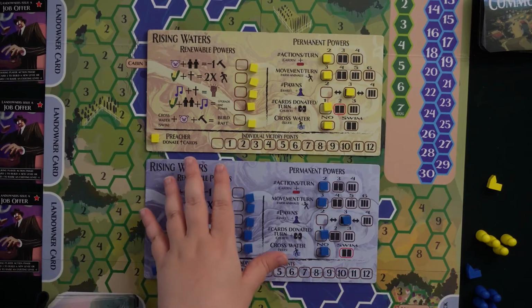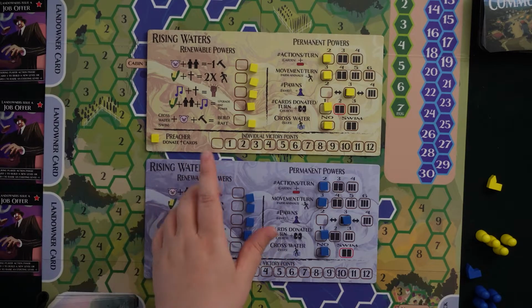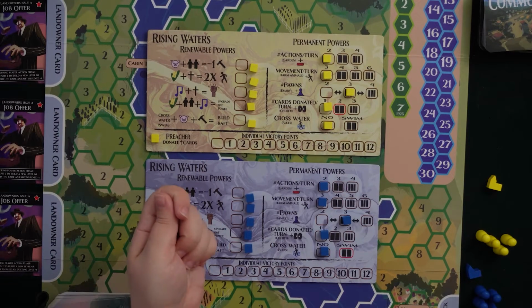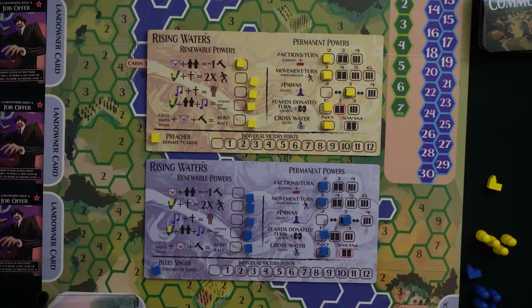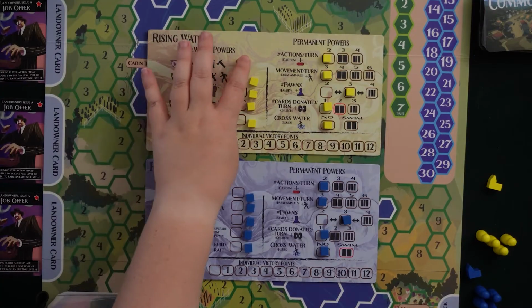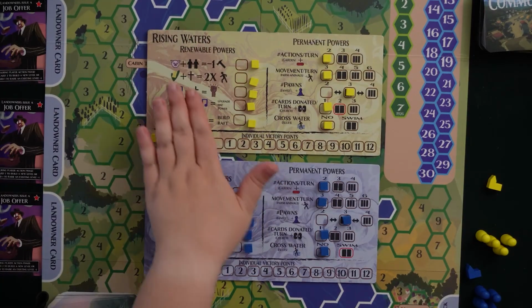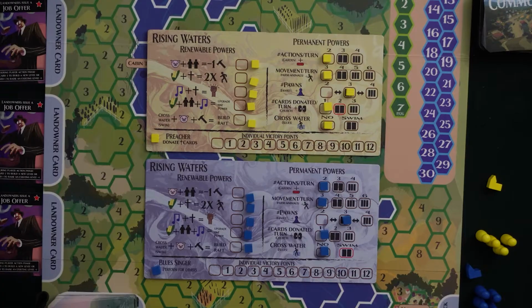On the left-hand side, you have renewable powers, and these are powers that you use your community cards to pay for, but they're one time. So you pay the cards for them, you show the power is active, and at the time that you use the power, you move the cube, and then if you want the power back, you have to spend the cards all over again.